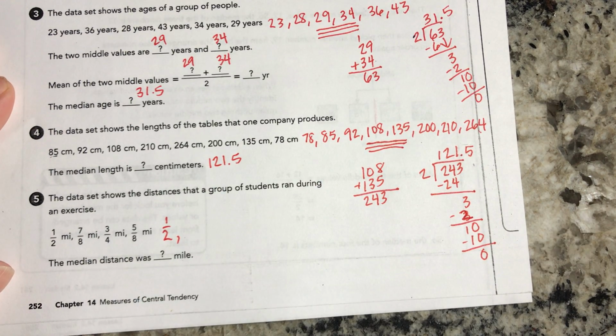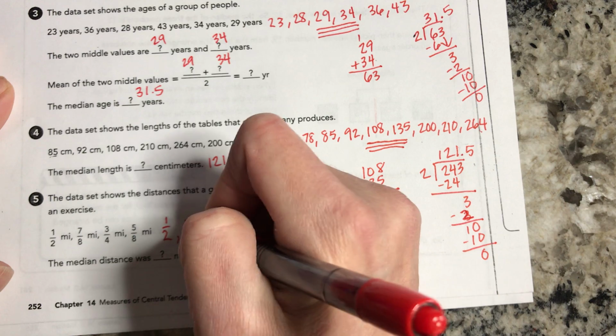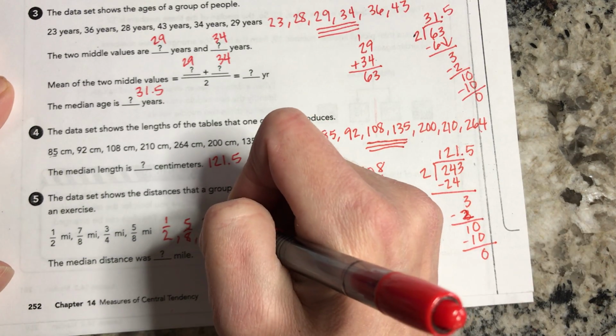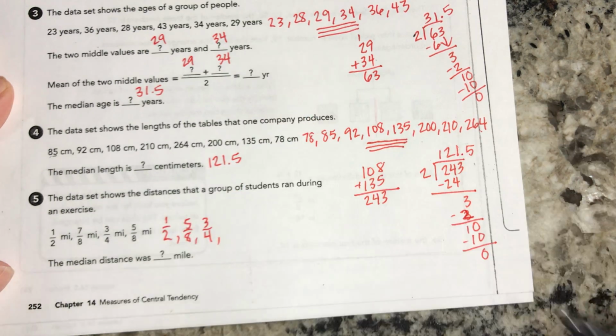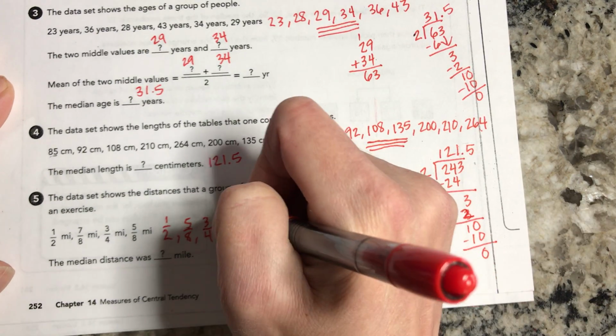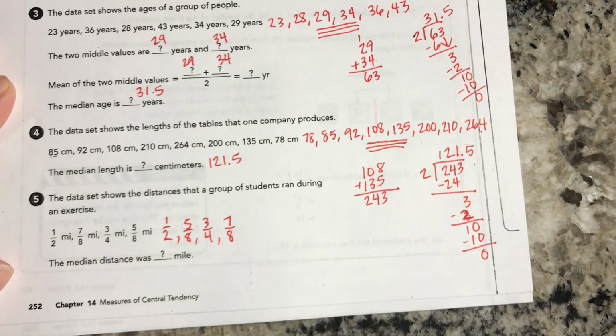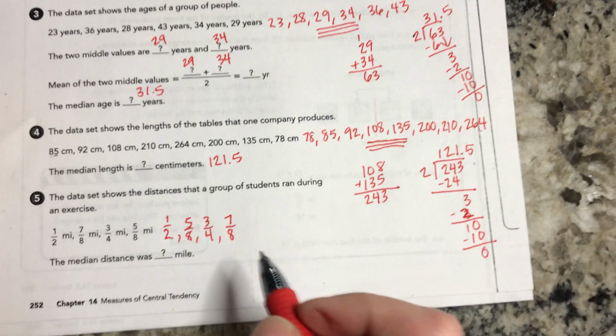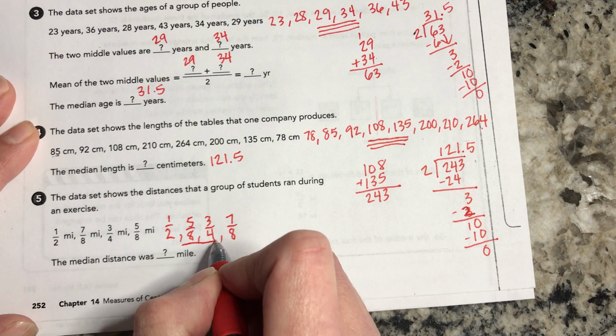So 1/2, and then next would be 5/8, and then followed by 3/4. And after 3/4, we would have 7/8 would be the largest. So far, so good. Now, darn it, we don't have a middle number because there is an even number of numbers. So we're looking at these two.